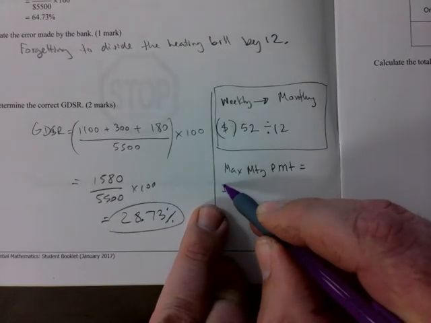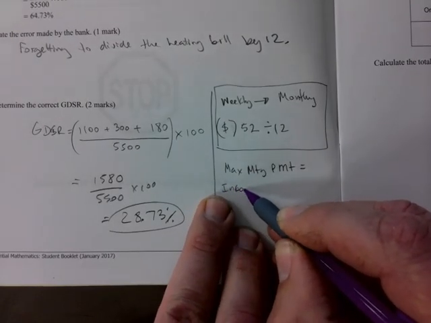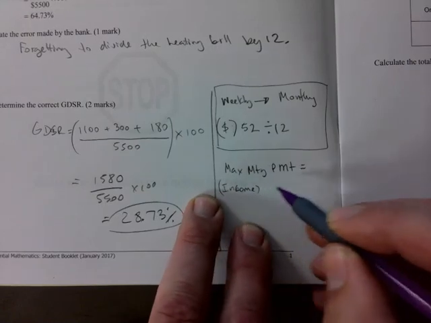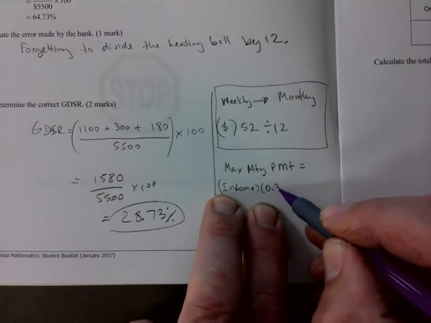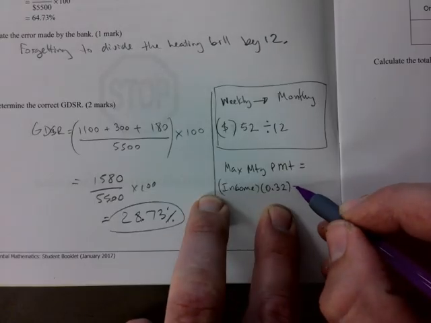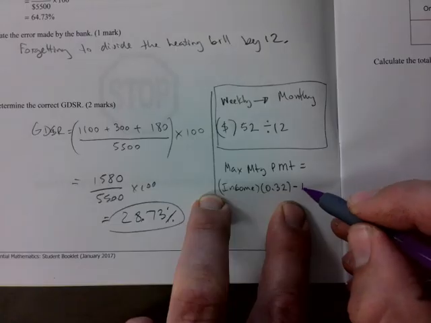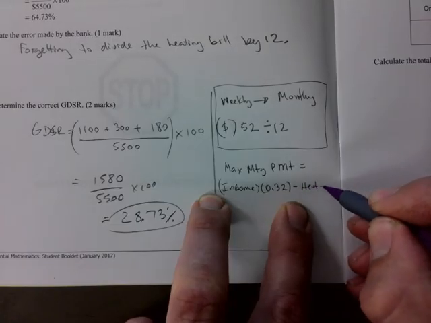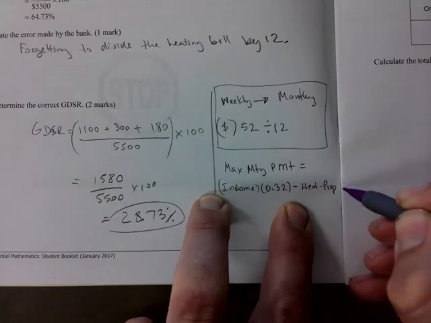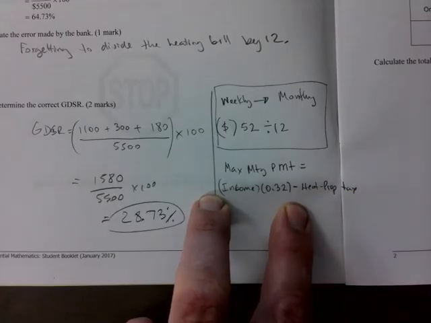It is income times 0.32, minus heating, minus property tax. Sorry about that.